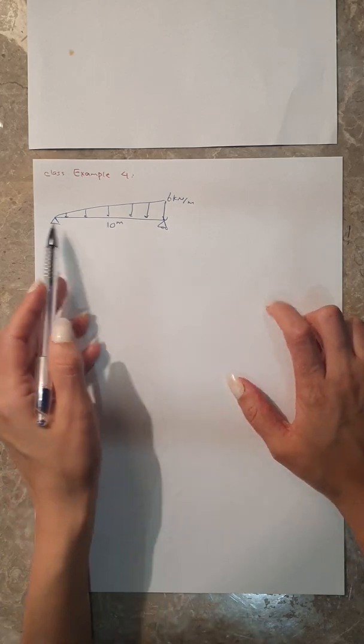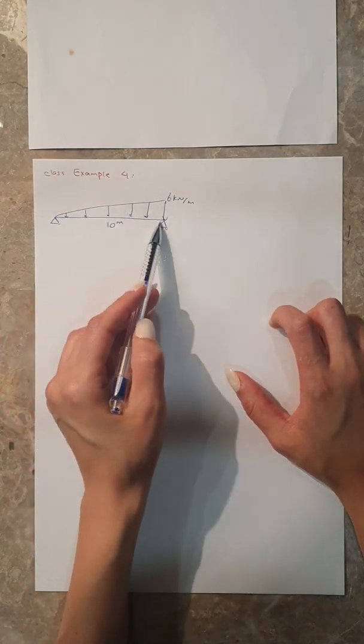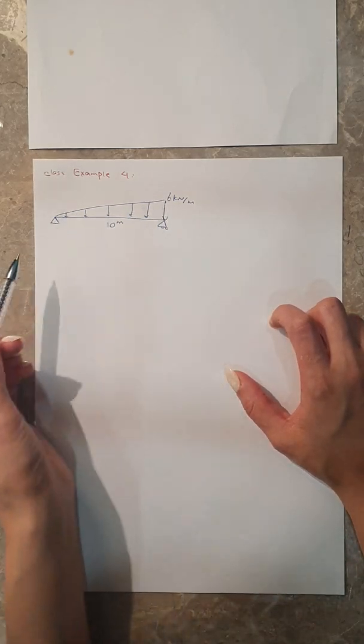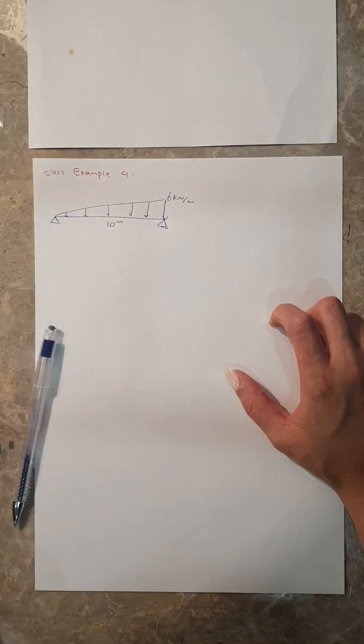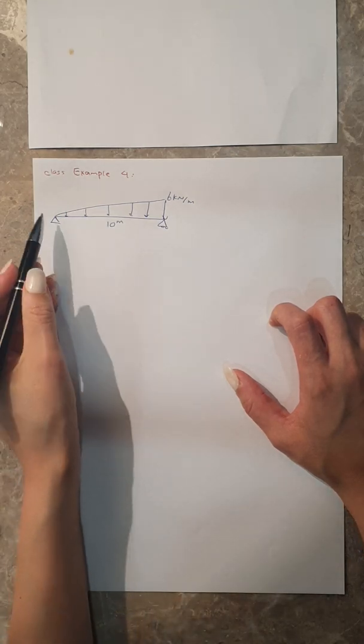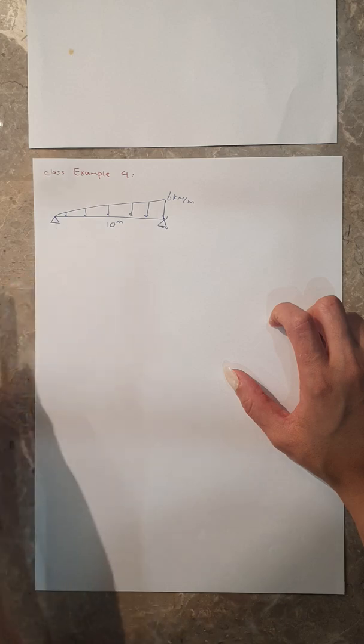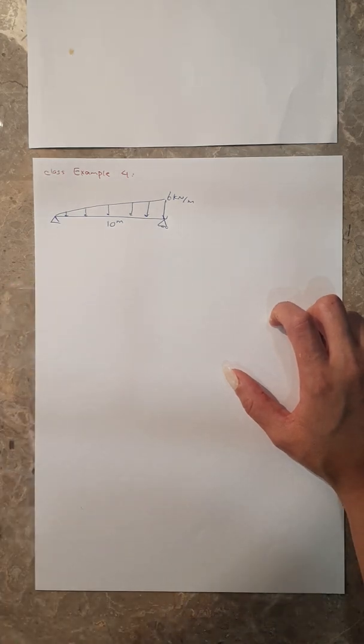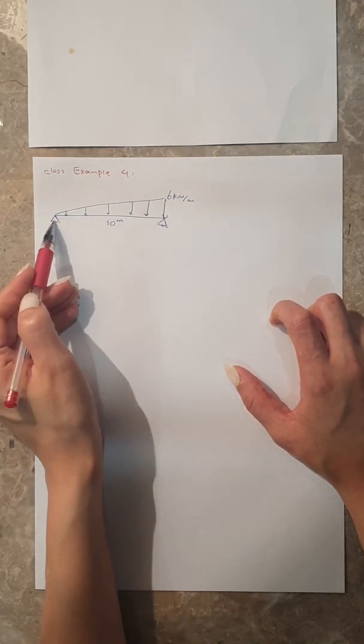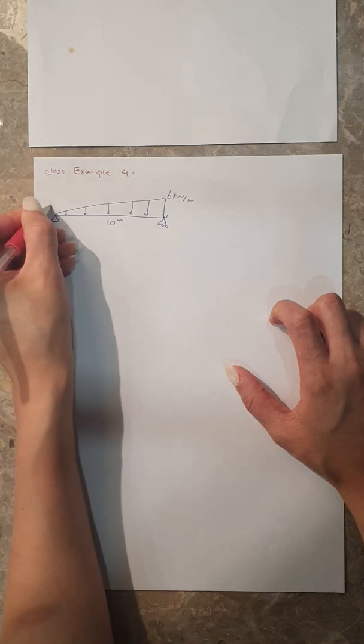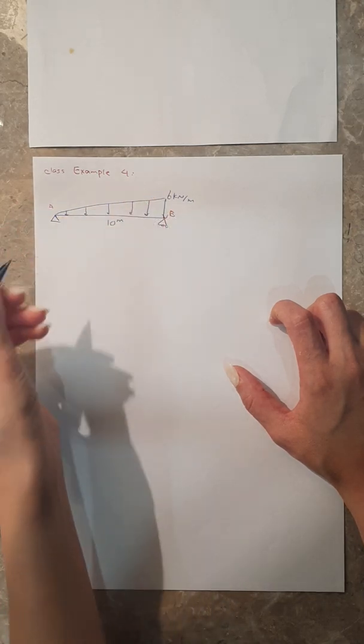Now let's solve class example 4. For this question, we have the beam and we have the distributed load, which is triangular. Here we have the simply supported beam, so this is the simply supported type of beam. Here we have the pin support at point A, and this is point B.